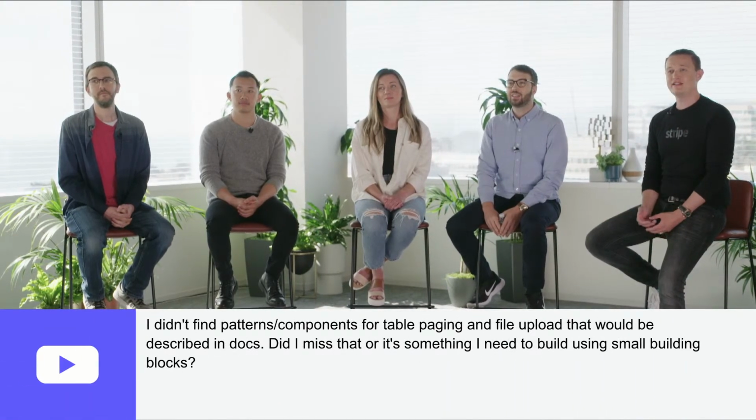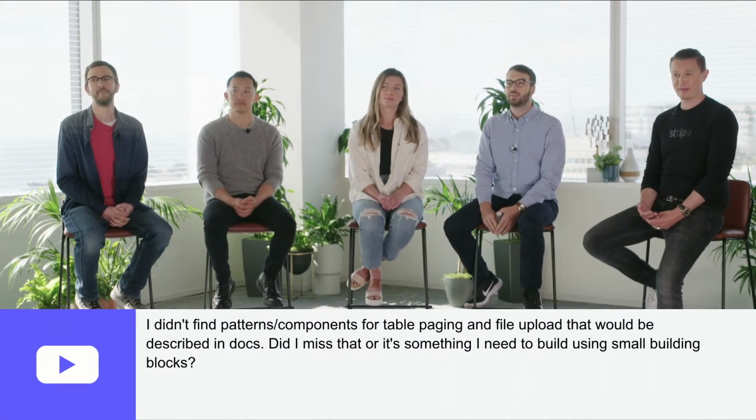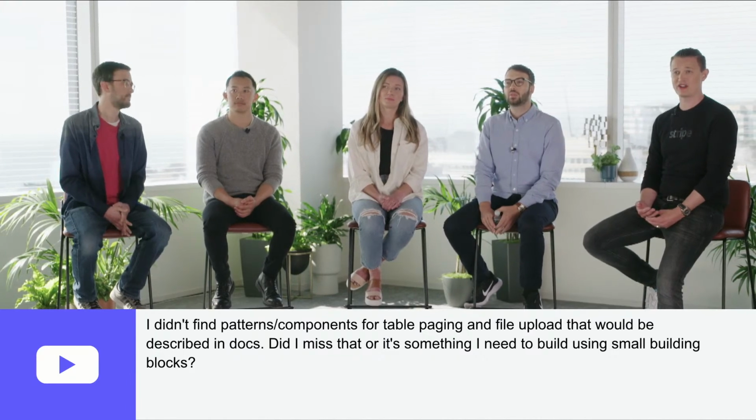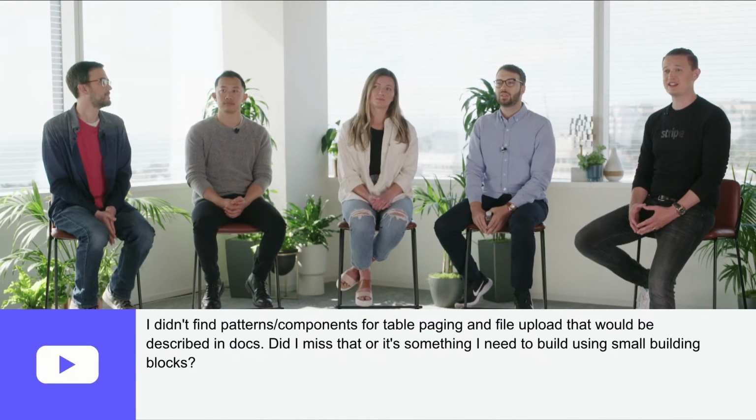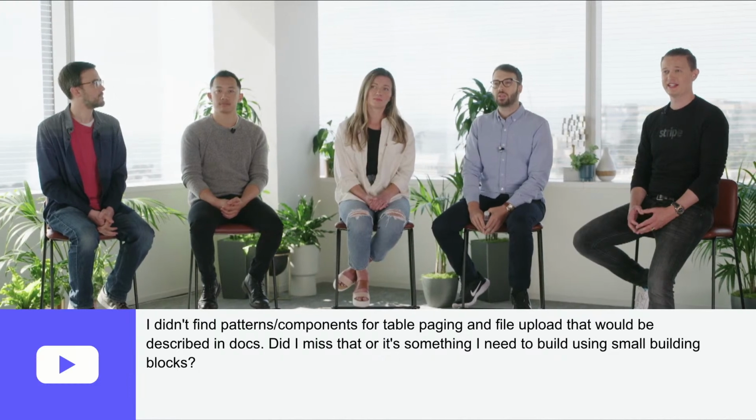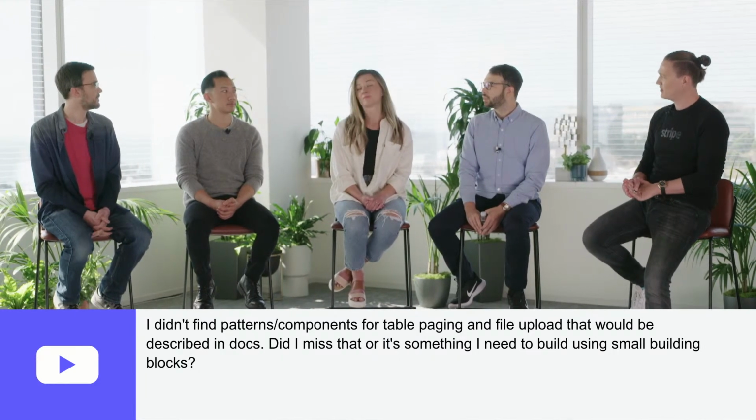All right, let's go to our next question. I didn't find patterns/components for table paging and file upload that would be described in docs. Did I miss that, or is it something I need to build using small building blocks? Let's see, Corey, something that you want to touch on?